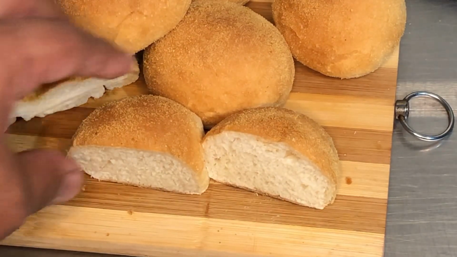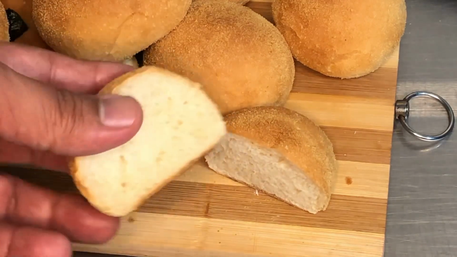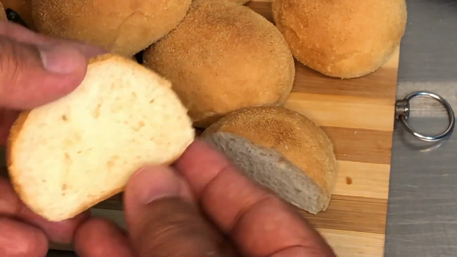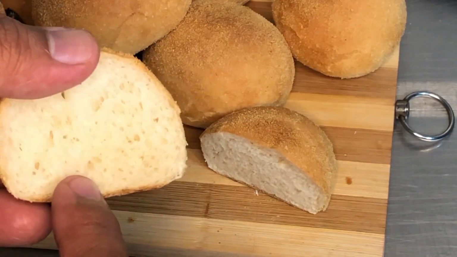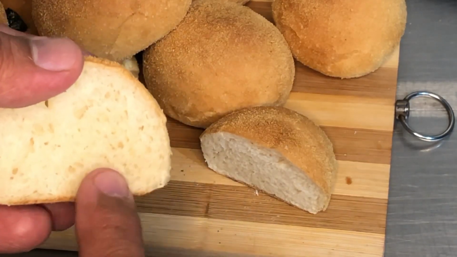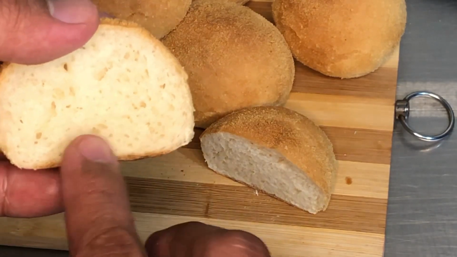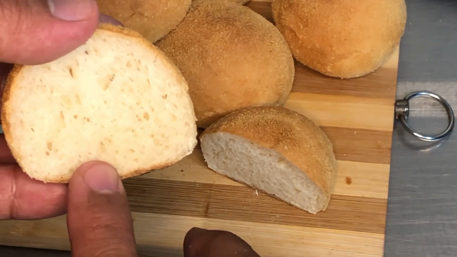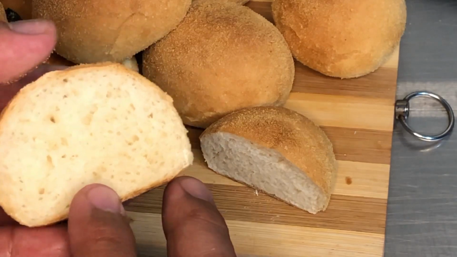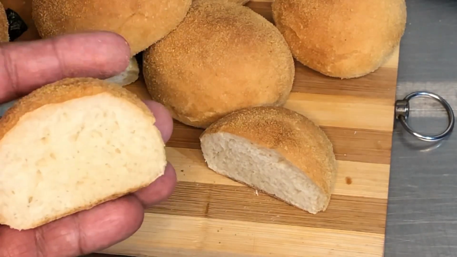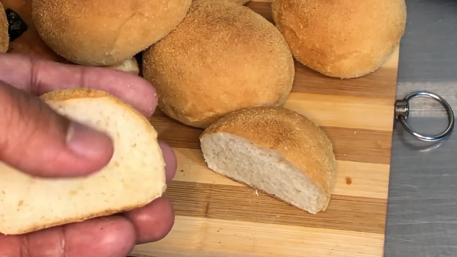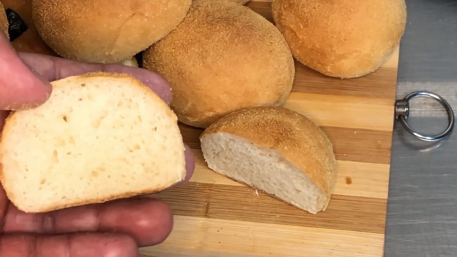Let's check on the air cells of our pandesal. It's still quite hot, but as you can see, there are air cells, so it's not dense. The air cells are not that big because this is just a straight dough method. In your output, when you show us your product, you need to cut your bread like this so that we can see it.